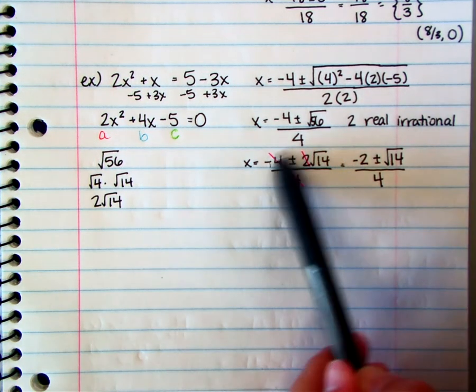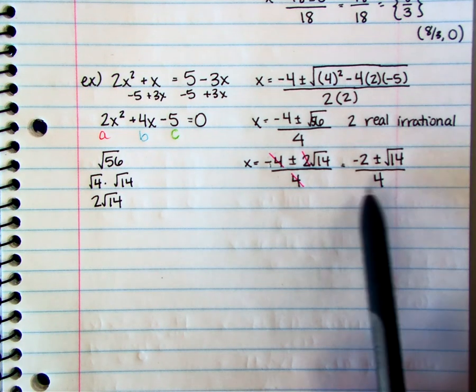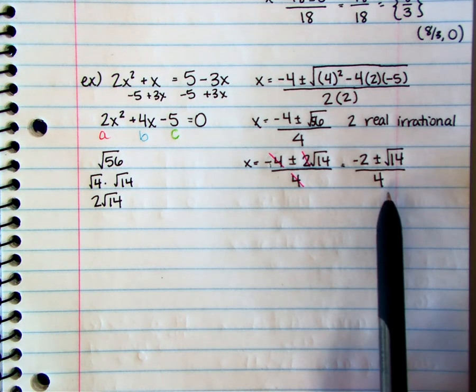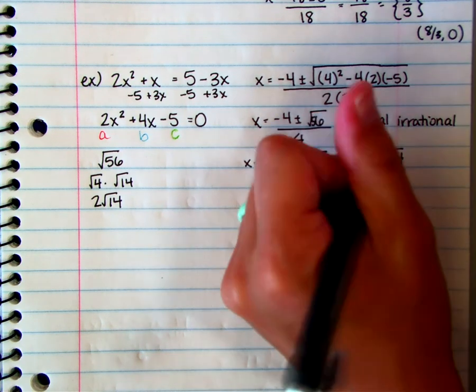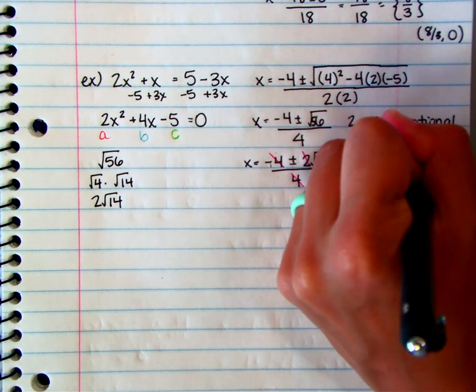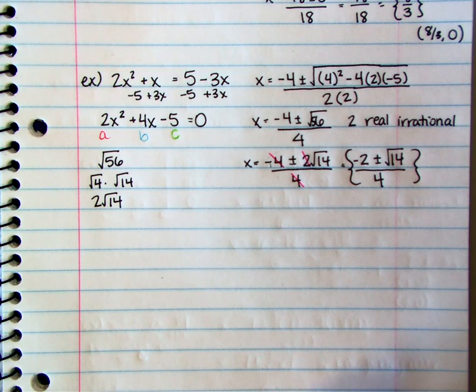Now, this simplifying doesn't matter so much if you're just going to get decimals in the very, very end. It'll give you the same value. But if I do ask for the simplified exact, you do have to reduce it all the way. So those are your 2 solutions. You get the 2 because you add the square root of 14 and subtract it. And so there you go.